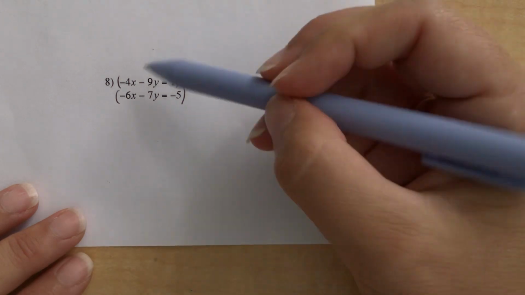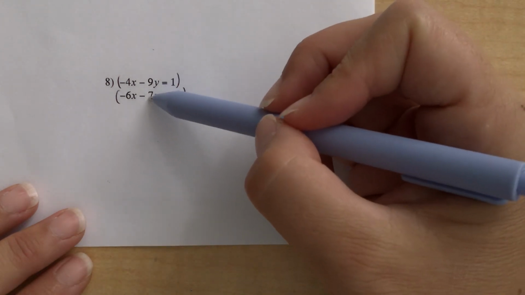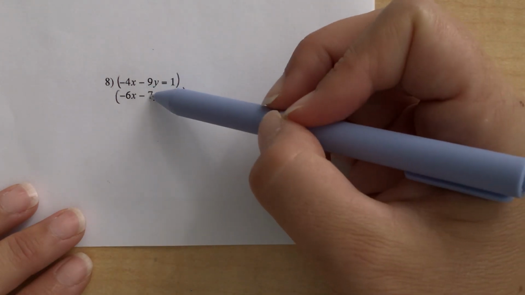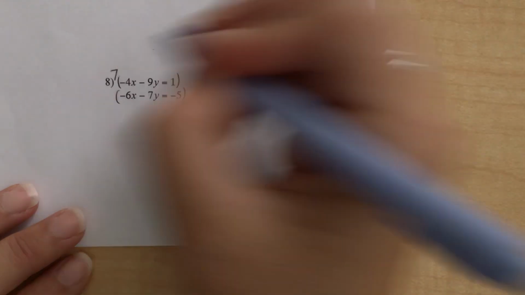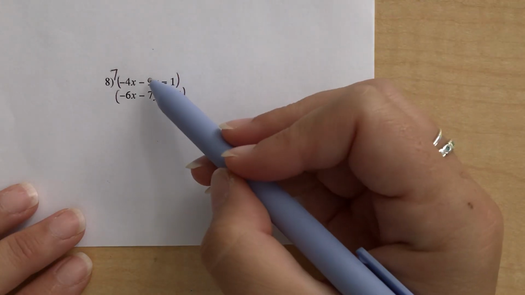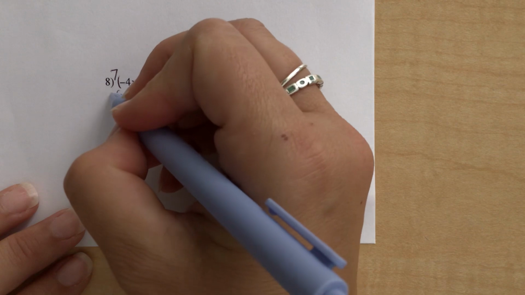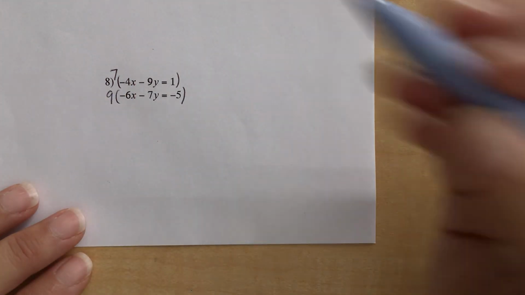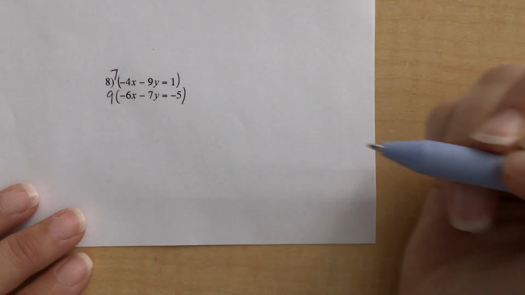All right, so we said we're eliminating y. So this is a 7 here. Again, ignoring these signs, this is a 7 here, so my first equation I'm going to multiply by 7. This is a 9 here, so multiply my second one by 9. Again, we just flip-flop these.